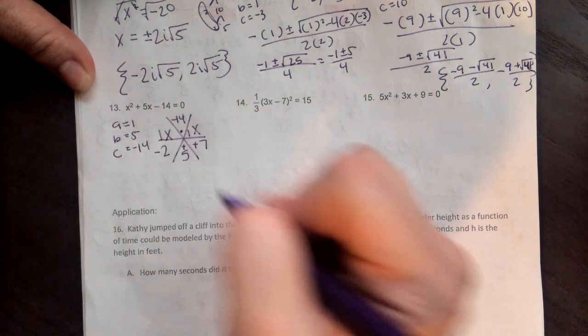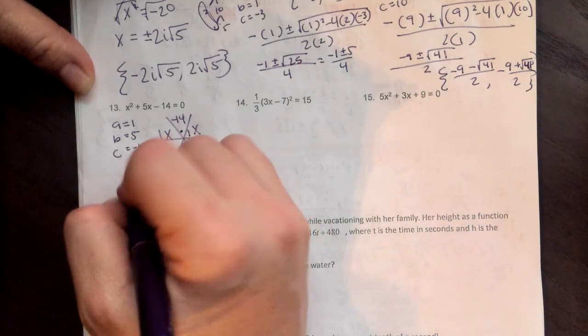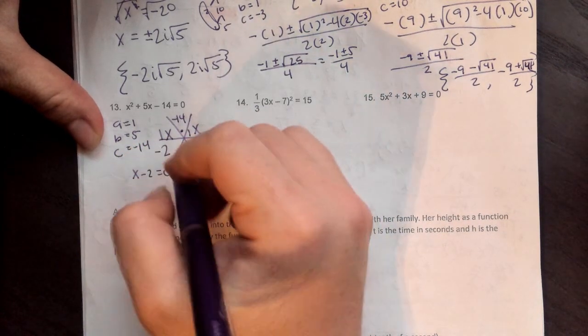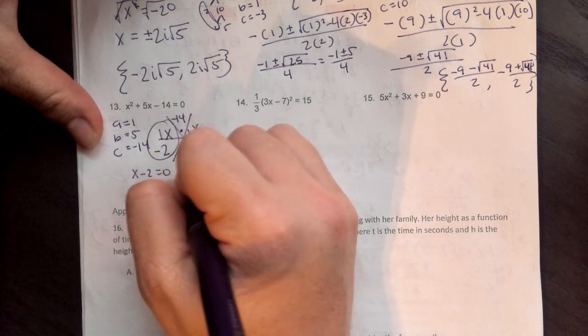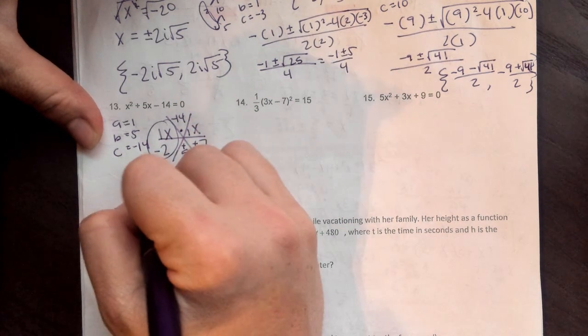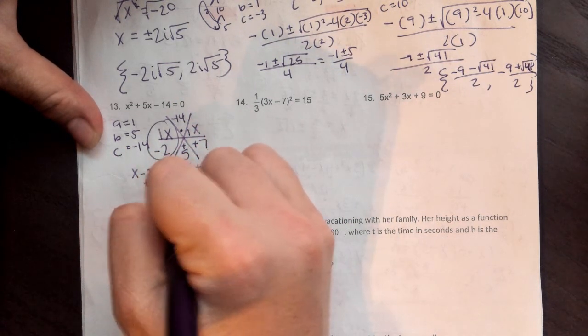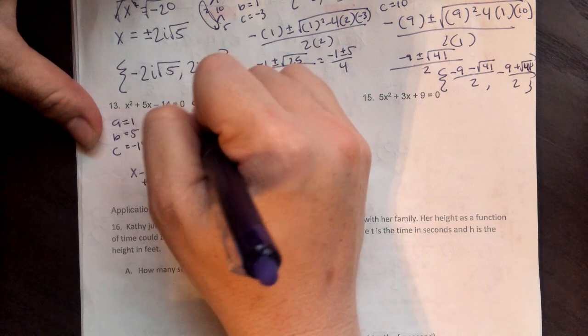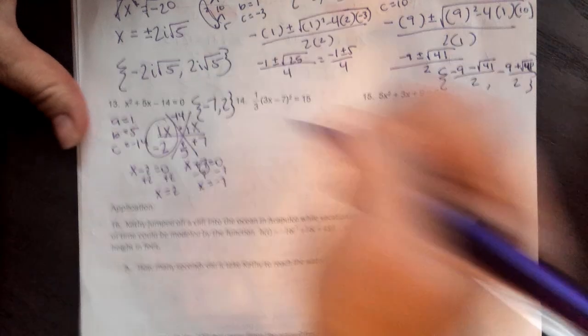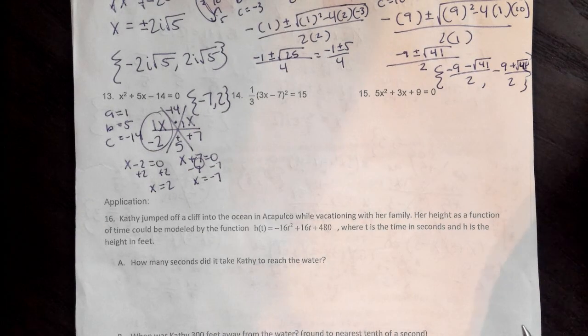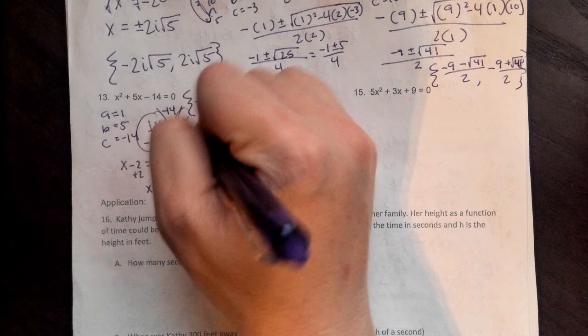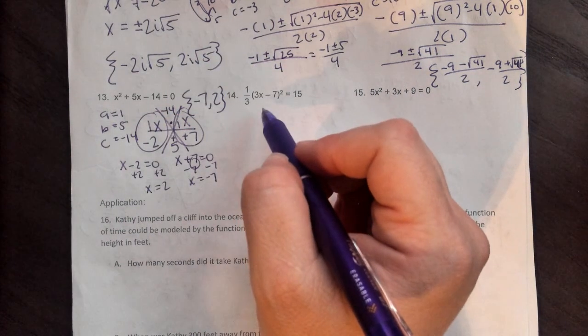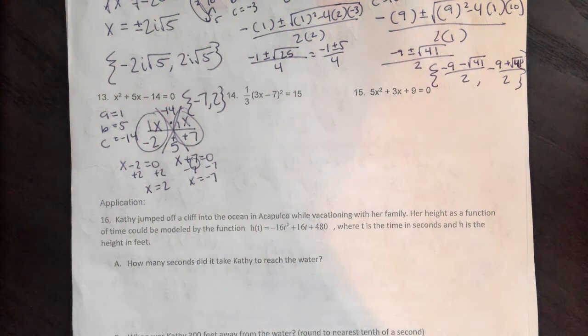7 times negative 2 is negative 14. 7 plus negative 2 is 5. So I get x minus 2 equals 0 and x plus 7 equals 0. Remember, you're going to set both factors equal to 0. Add 2, x equals 2. Minus 7, x equals negative 7. So there we go on that one. Super fast, I know. Now this one again, I'm going to use square root method. I do like that method.